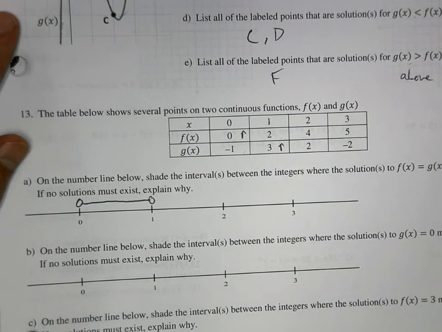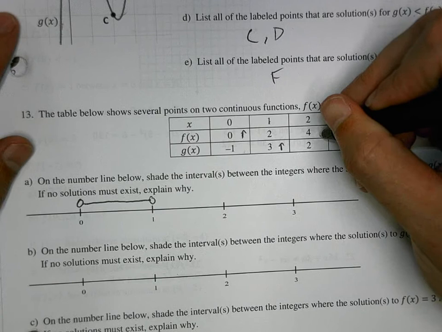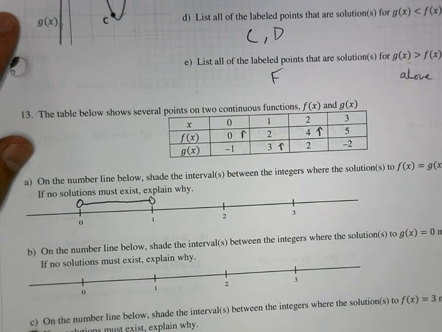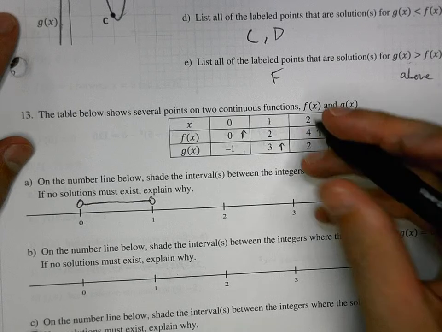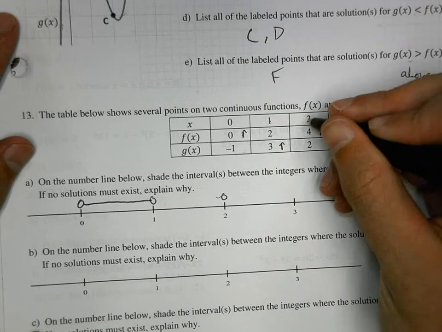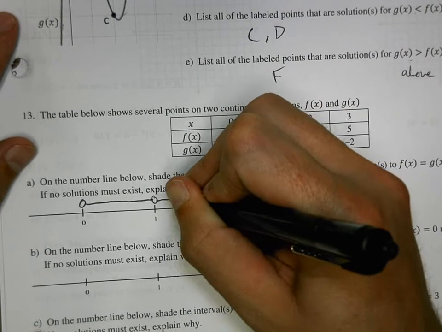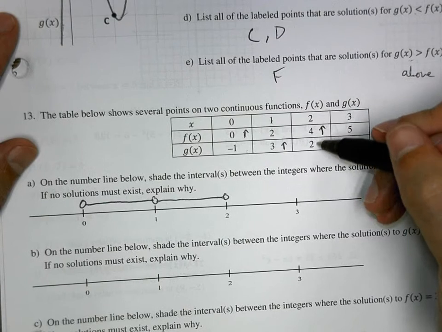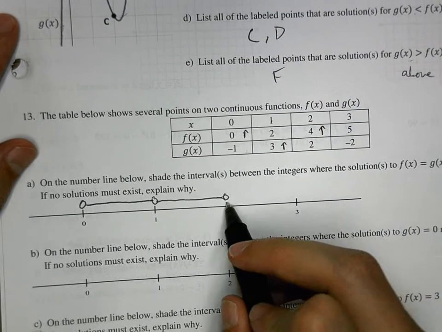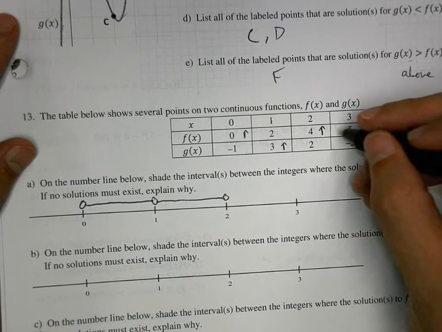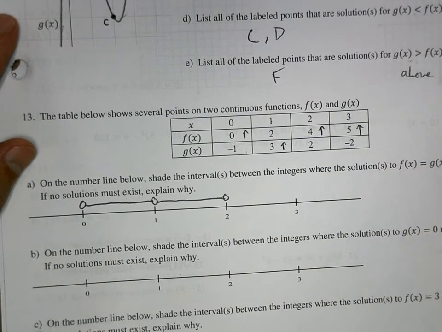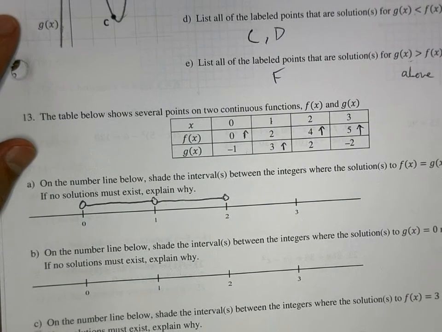Okay. Looking back at this, f of x is now the bigger one again. So they switched between 1 and 2. They had to cross somewhere. So between 1 and 2, not at 2. At 2, they're not equal to each other, so you have to put open circles at those points. And at the last point, f of x is still above g of x, so we don't have to worry about any more shading. That's our answer.